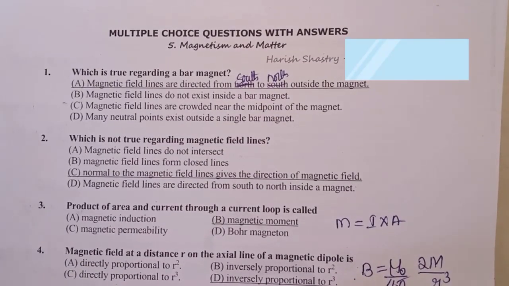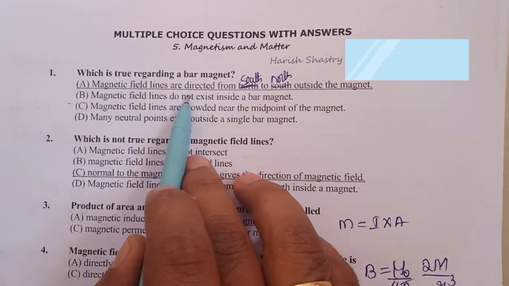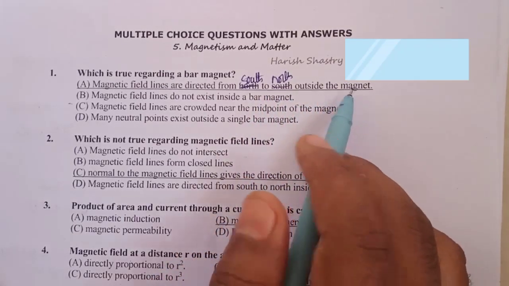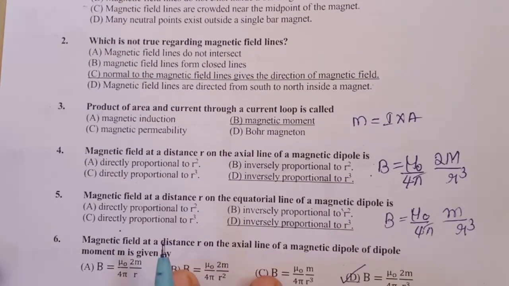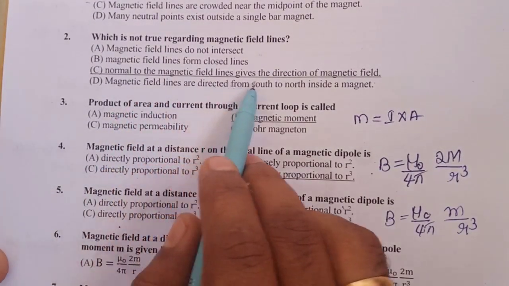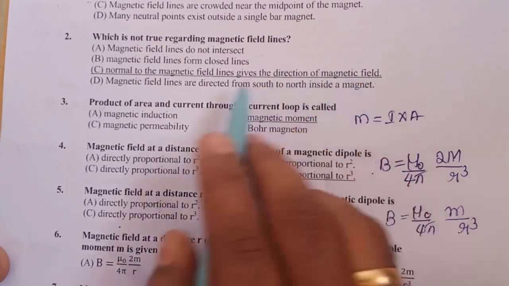MCQs on magnetism and matter. Which is true regarding a bar magnet? The magnetic field lines are directed from south to north outside the magnet. Okay, which is not true regarding the magnetic field lines? Normal to the magnetic field lines gives the direction of magnetic field. Only the tangent will give direction.